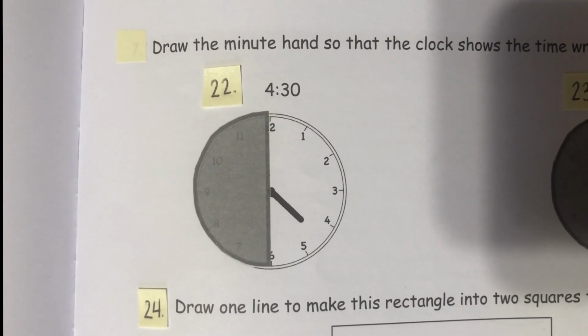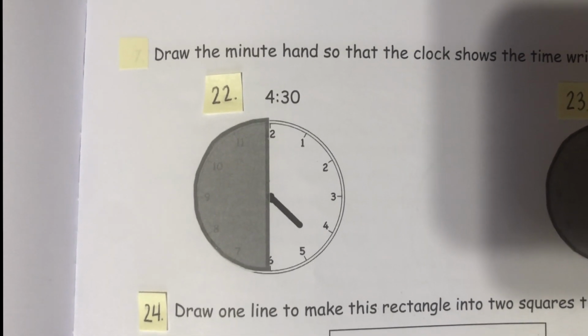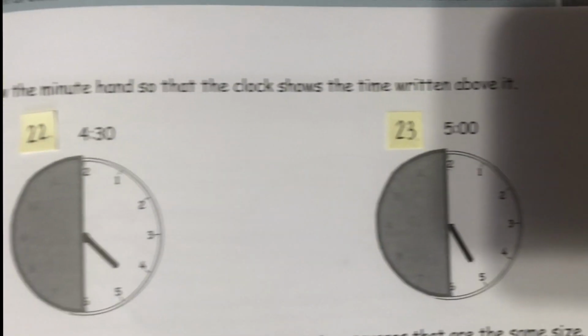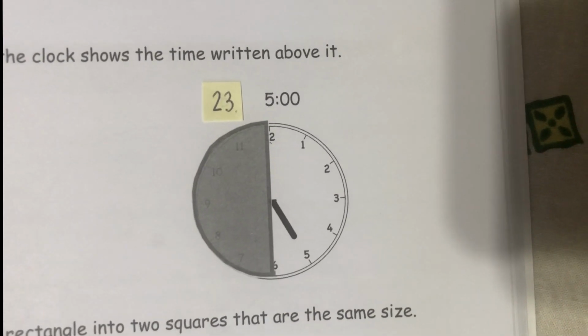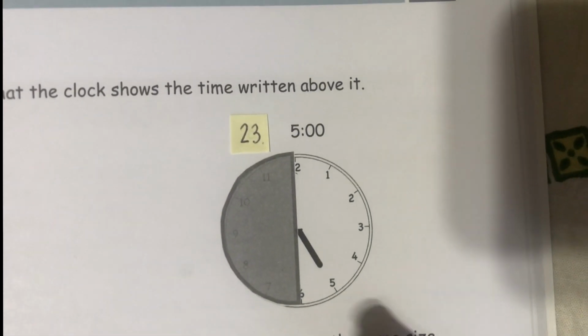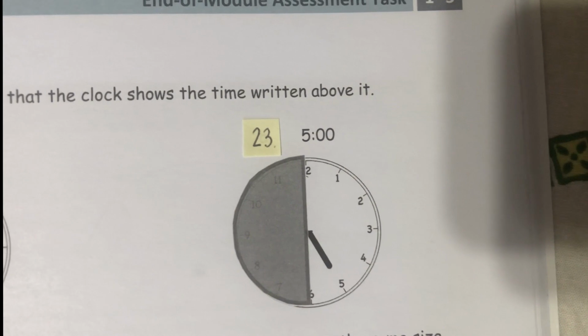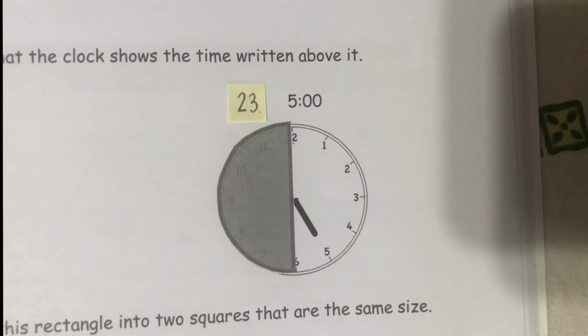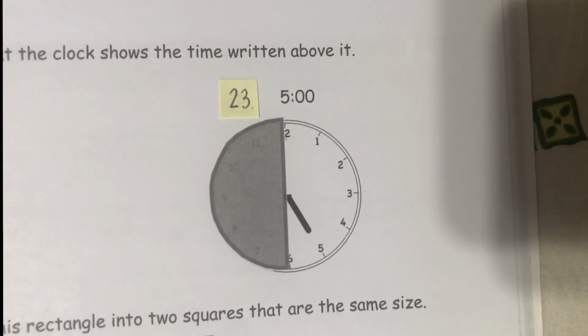4:30. Yay, Bo? Once you're finished drawing the clock for number 23, which includes the hour hand, then you're going to draw the minute hand so that the clock reads 5 o'clock.